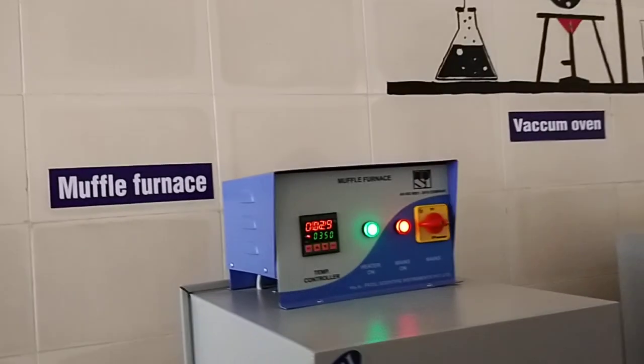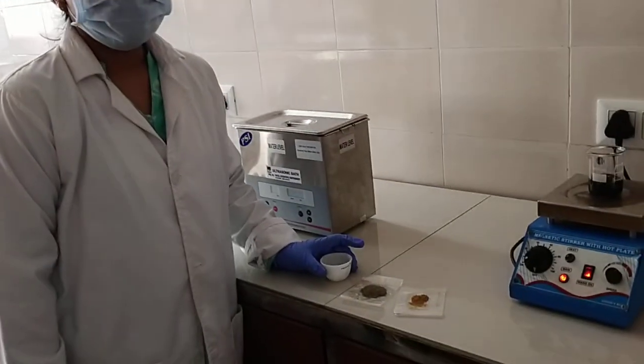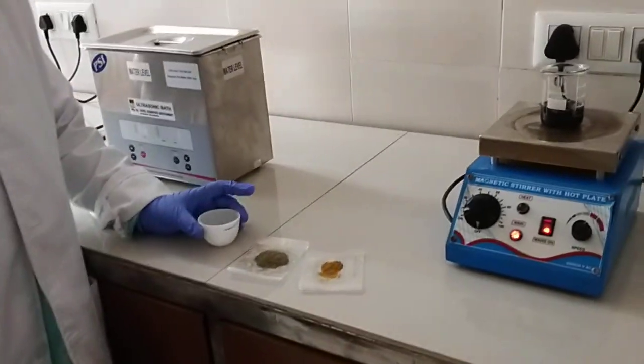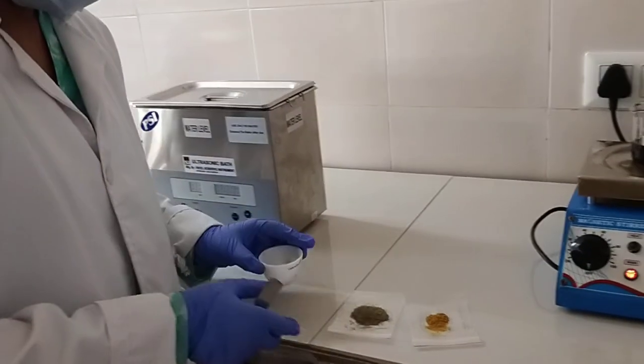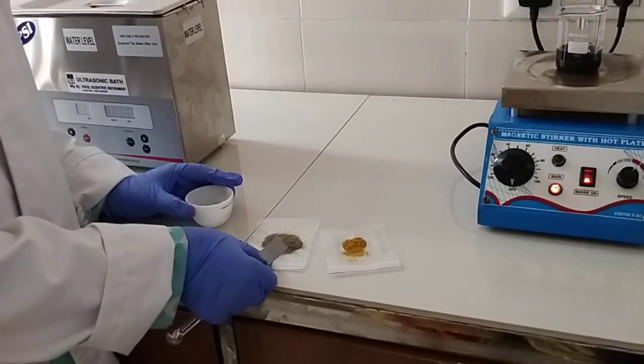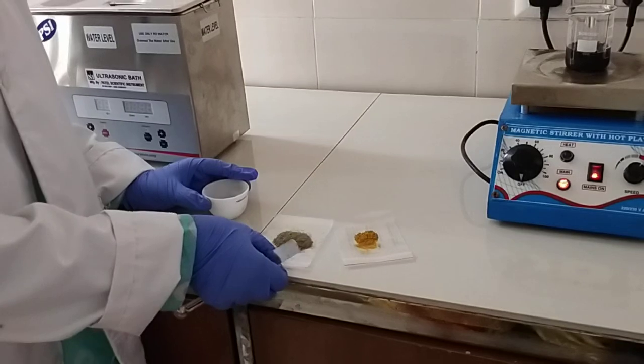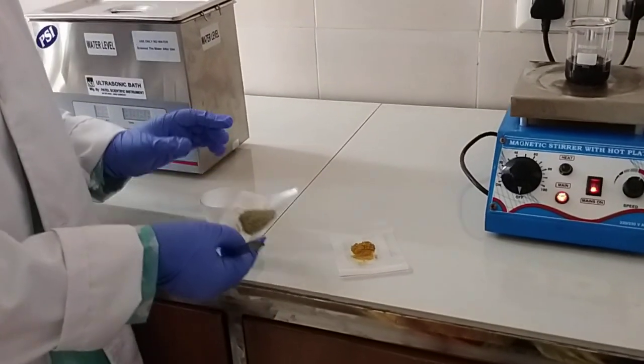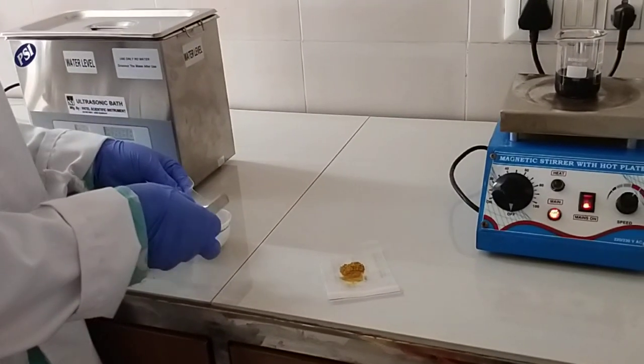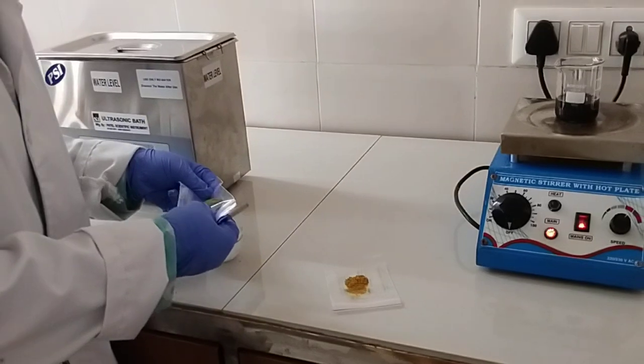Now what is the next process? I have started green synthesis. For green synthesis of graphene oxide, I use this crucible and amla leaf as a carbonaceous source. Firstly, I put 2 grams of amla leaf in this crucible.